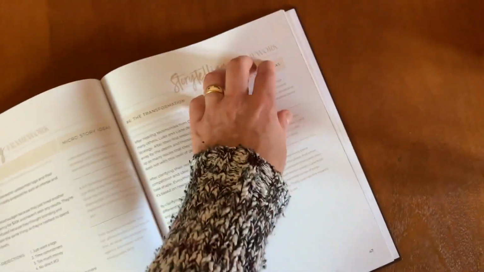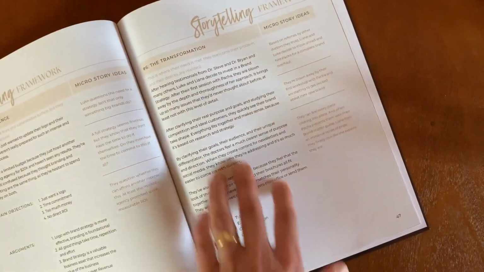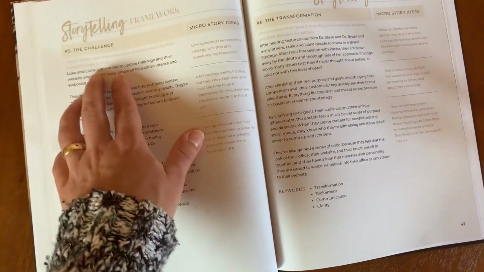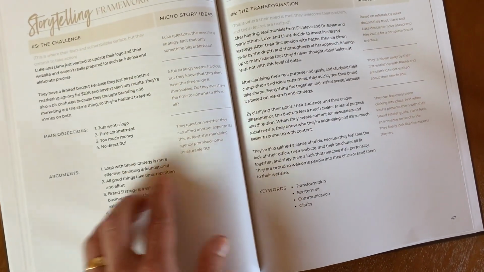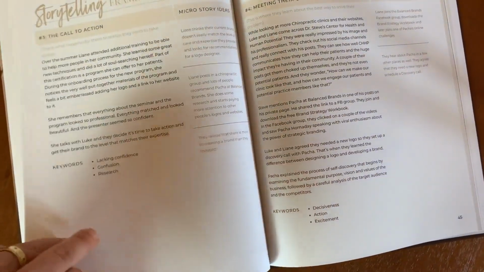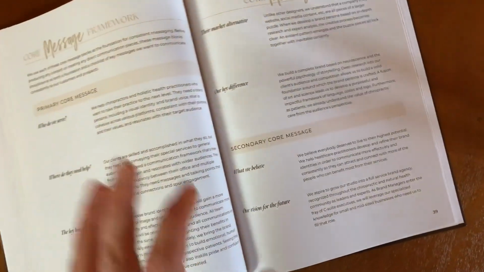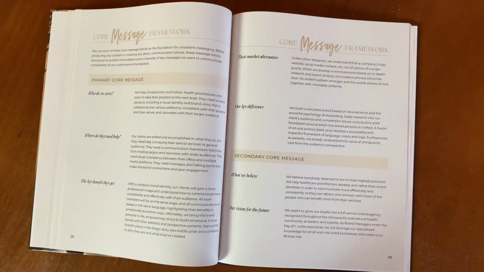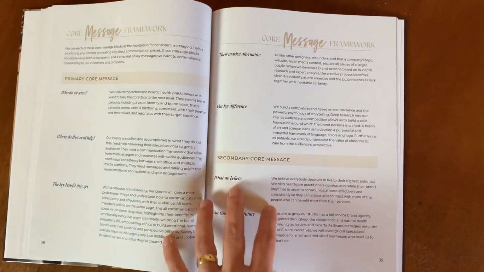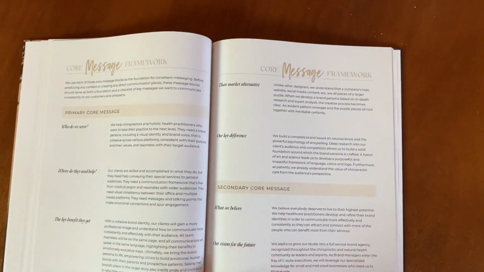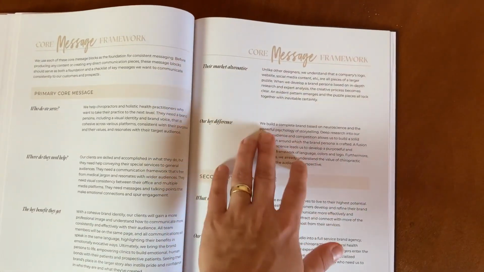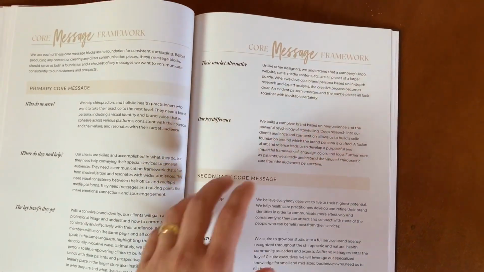So first figure out the micro story you want to use, or find a new one from the main story. And then you want to figure out, okay, now that I know I want to talk to the people about their objections, or they need to hear my arguments, let's go back to the core message framework and figure out which of those core messages we need to communicate now. Obviously, they need to hear our arguments about the objections they're having, but they might also need to hear our key difference again, what makes us different from our competitors, or the other options that they have in the market.